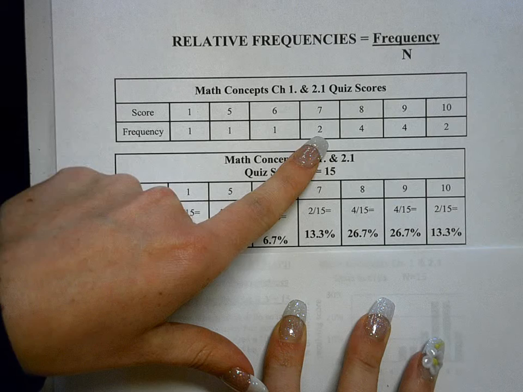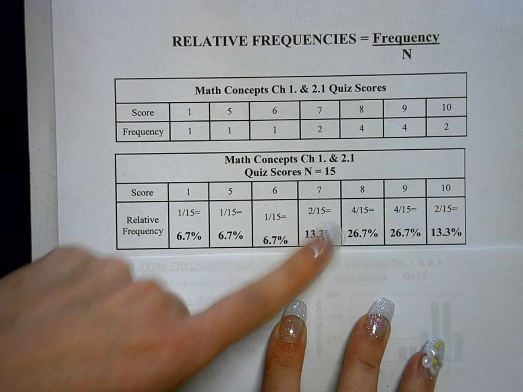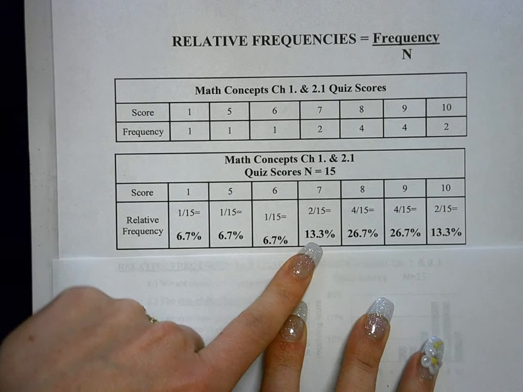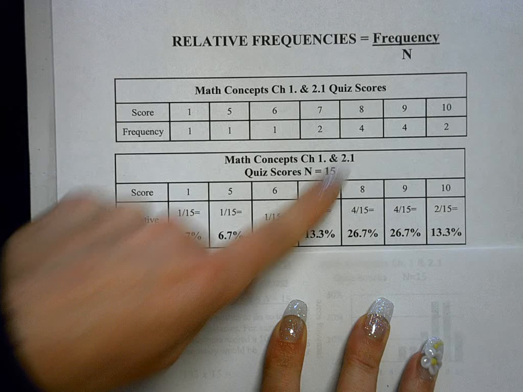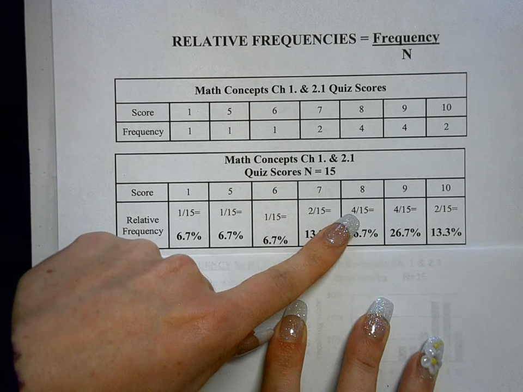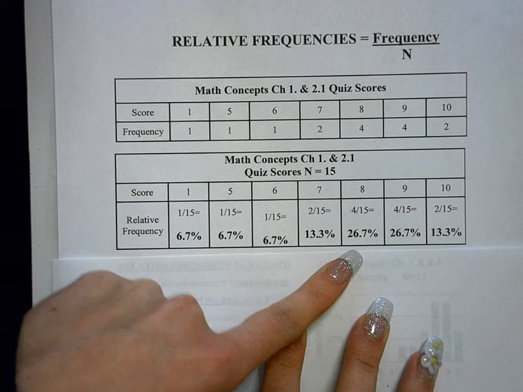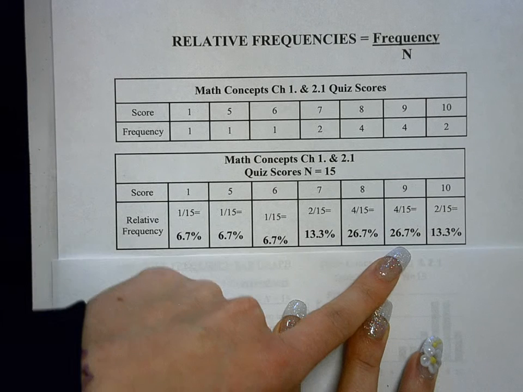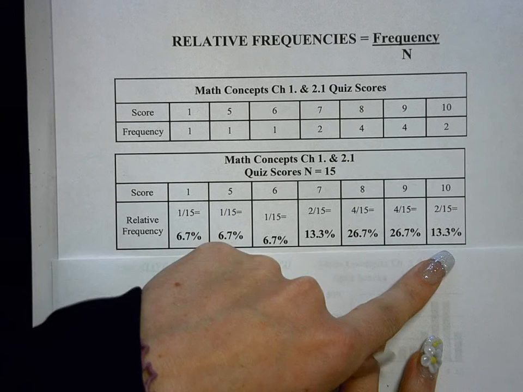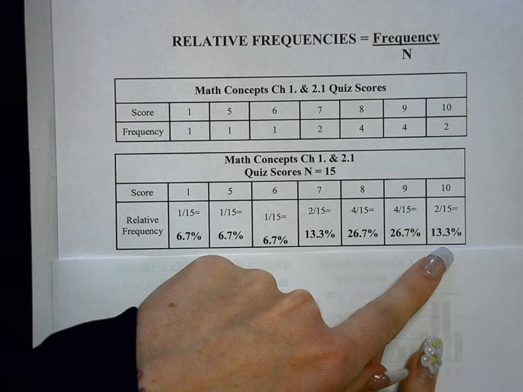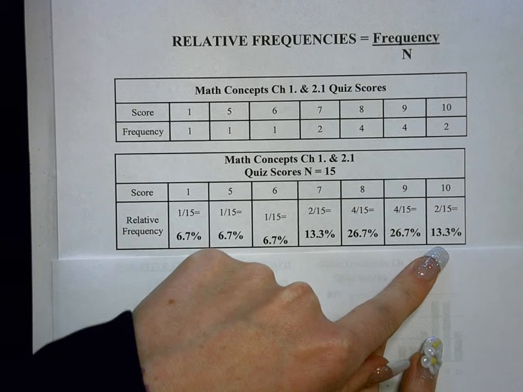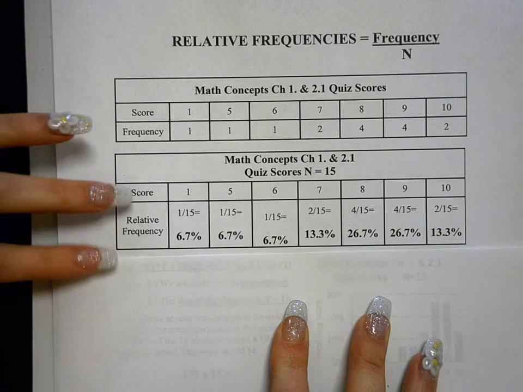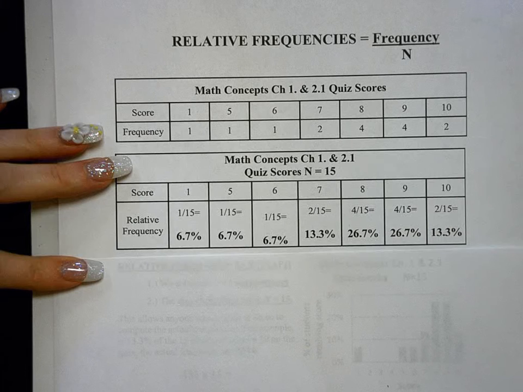For 7, it has a frequency of 2, so we're going to go 2 divided by 15, which is 13.3%. A score of 8 has a frequency of 4, so we go 4 divided by n, which is 15, for a relative frequency of 26.7%, which is the same for a score of 9. And a score of 10 has a frequency of 2, so 2 divided by 15 is 13.3%. Now this is how you create a relative frequency table.